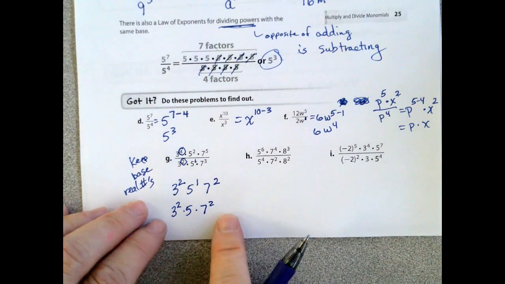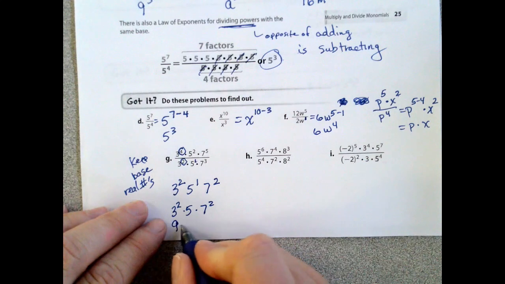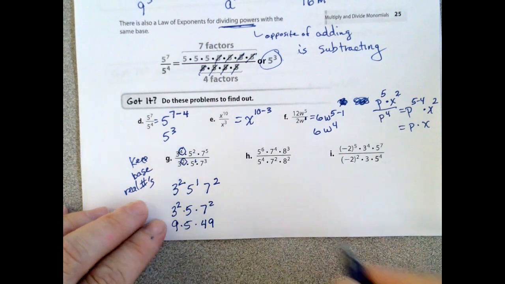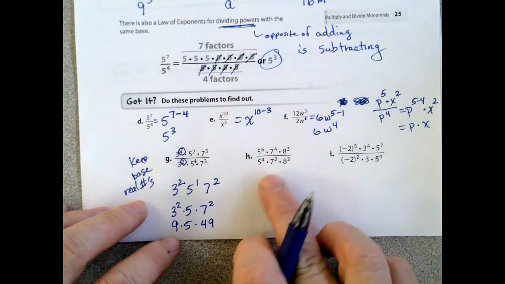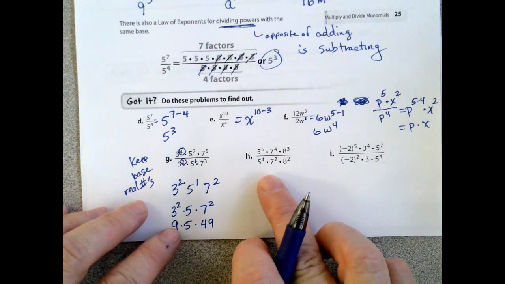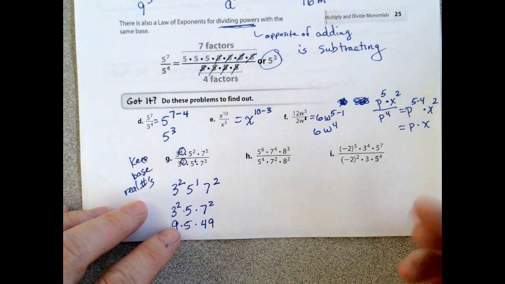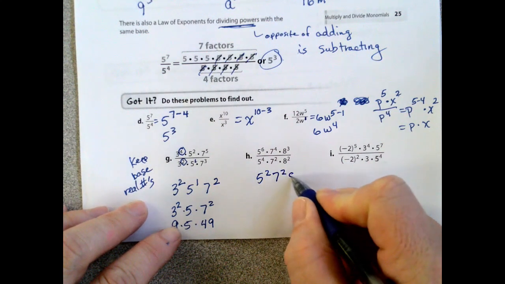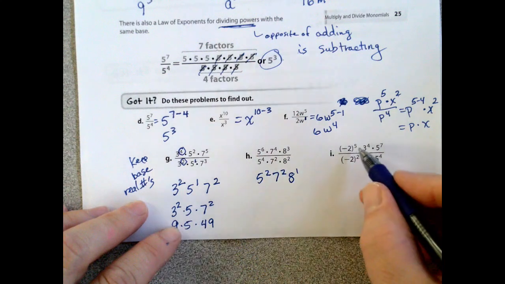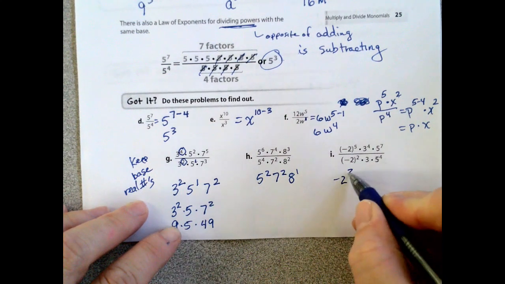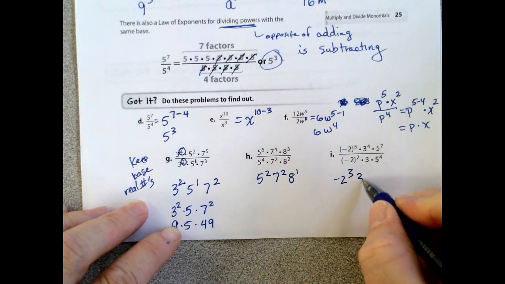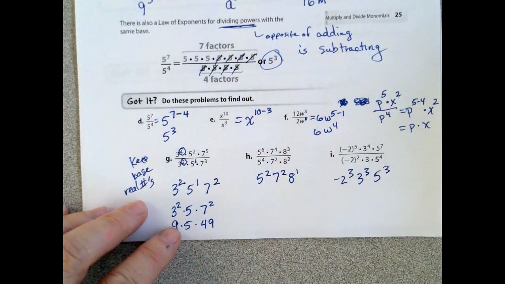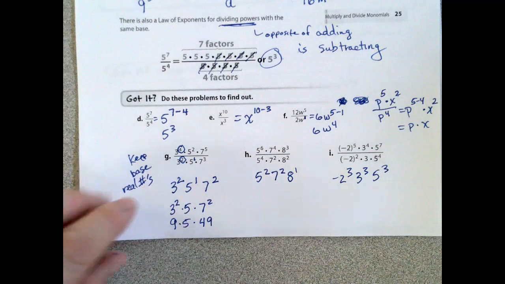And if you wanted to multiply these out, you could. You could go 9 times 5 times 49. That's a big number. I'm not going to calculate it. Let's try h really fast. Do it in our head. Okay, what are you going to get? 5 squared, 7 squared, 8 to the 1st. Negative 2 cubed, 3 cubed, 5 cubed. So you're subtracting these exponents because it's division.